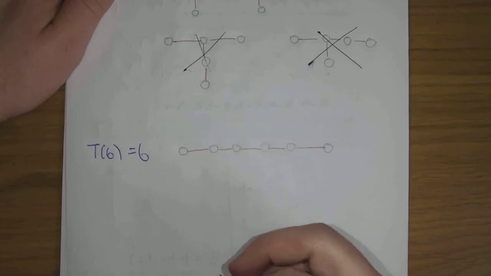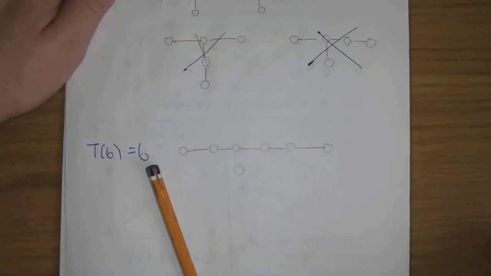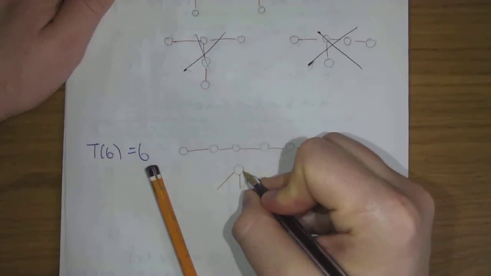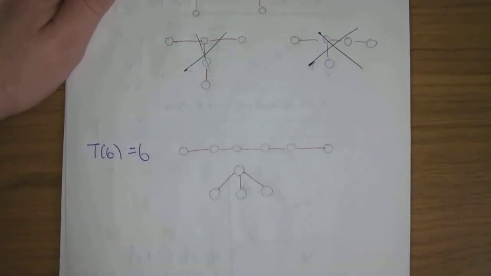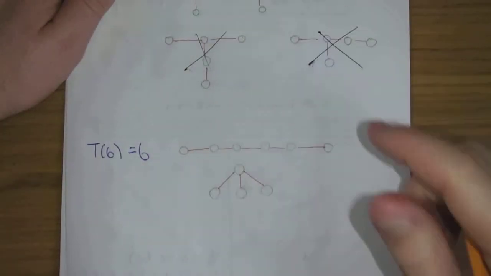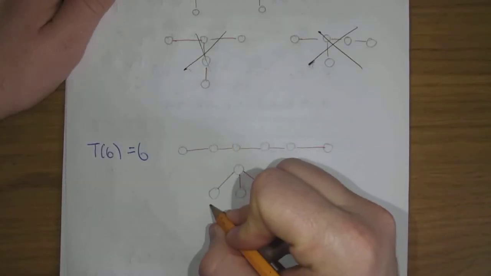How about I introduce one with a node of degree 3? 1, 2, 3. That uses 4 nodes. I don't know, have we got, yeah, we have one of them there. And I can go add on to this.